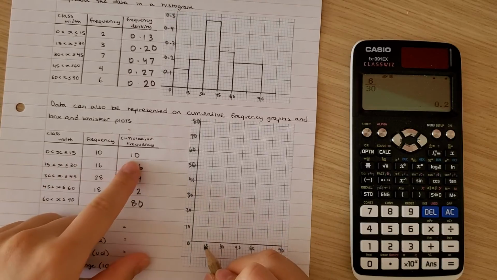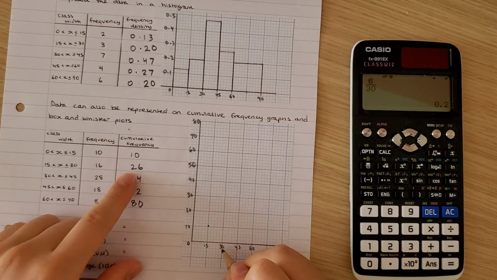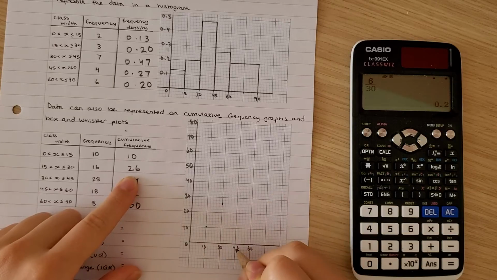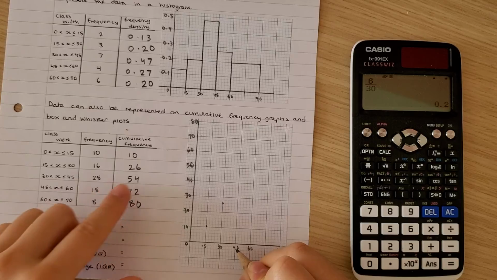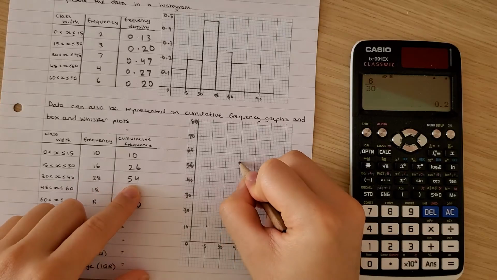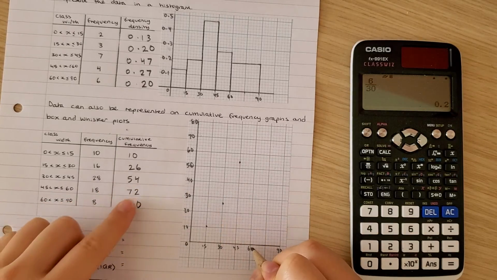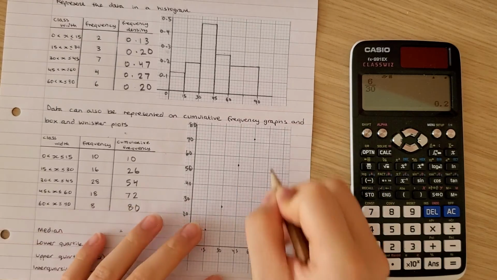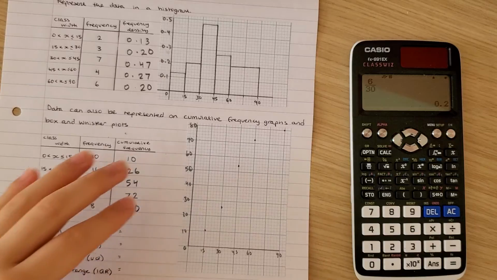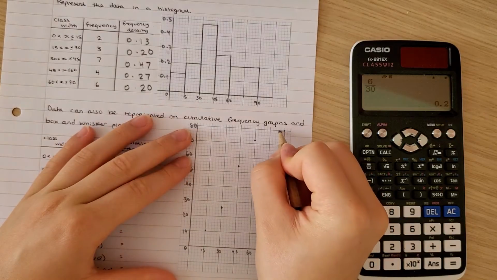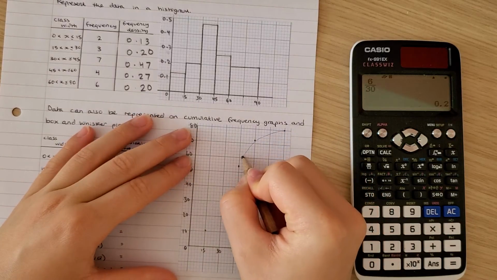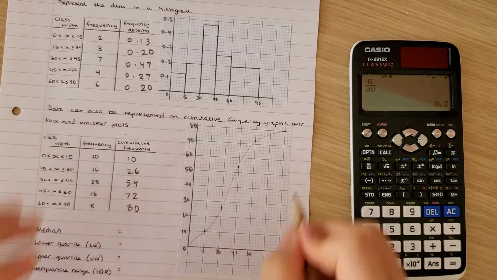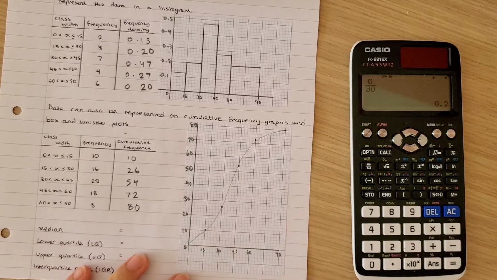So at 15 it was 10, at 30 it was 26, so here, at 45 it was 54. At 60 it was 72. And at 90 it was 80. So then what we can do is join these dots together smoothly to create a cumulative frequency graph.